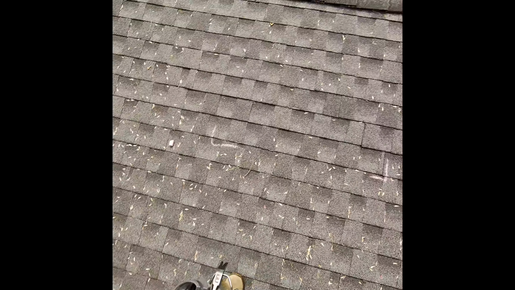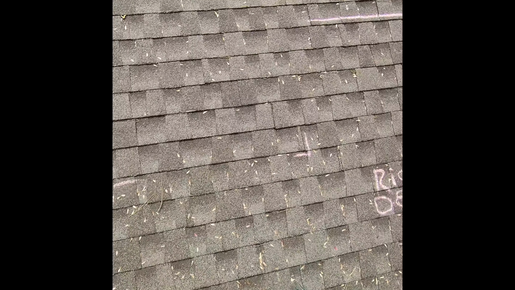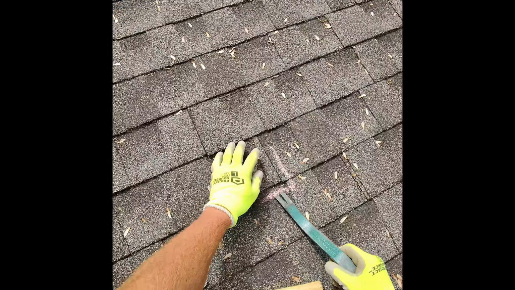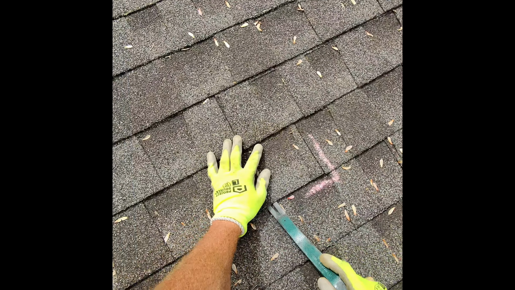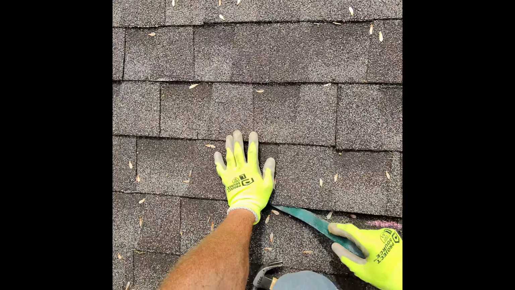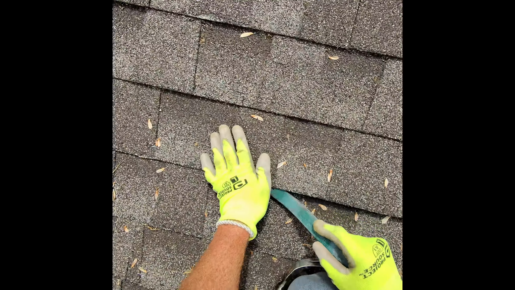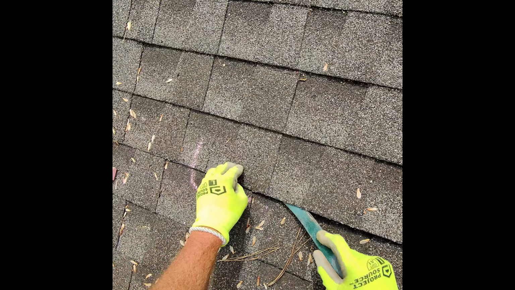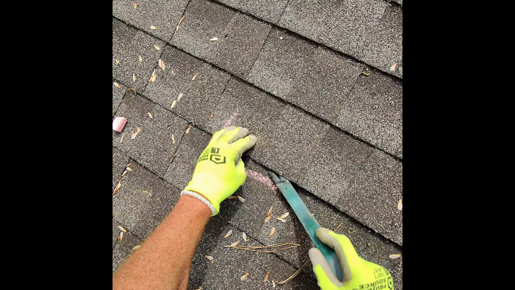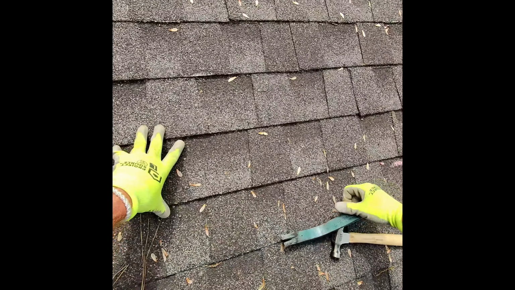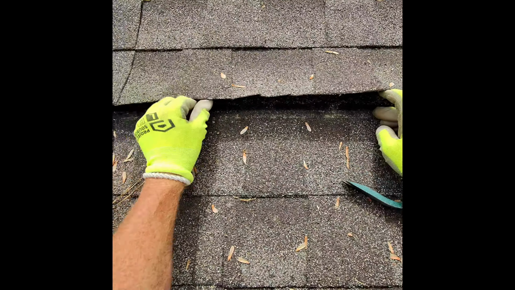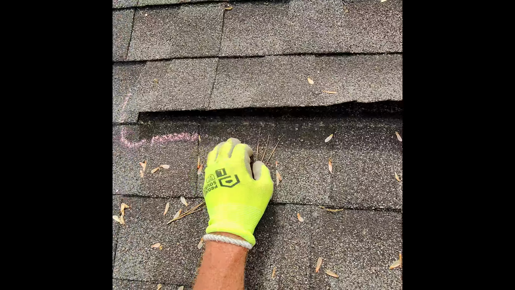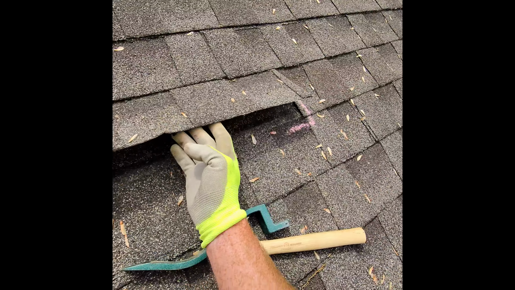Alright, I'll go ahead and begin pulling these nails out. Don't see any mat transfer.